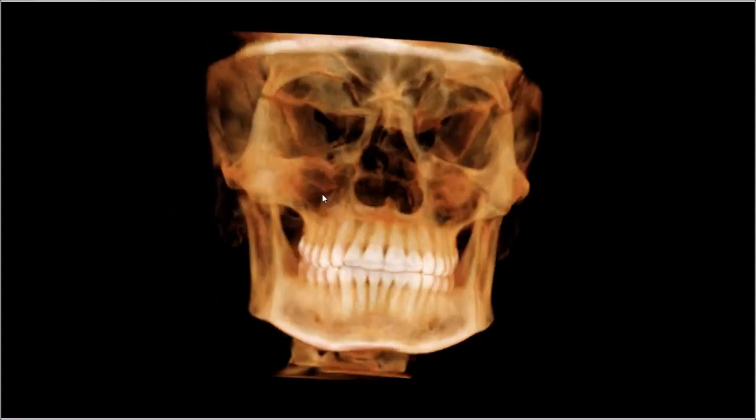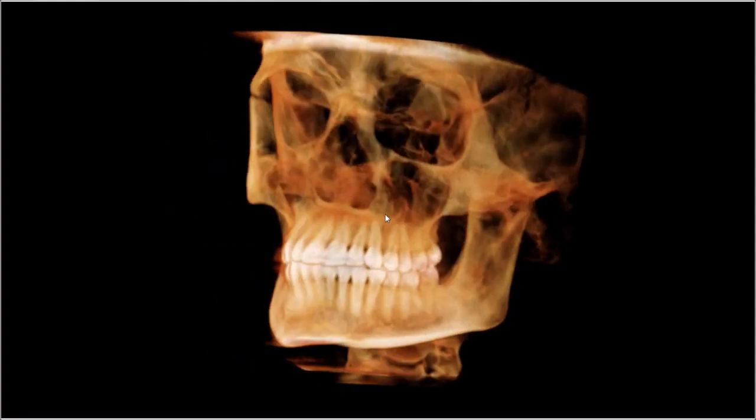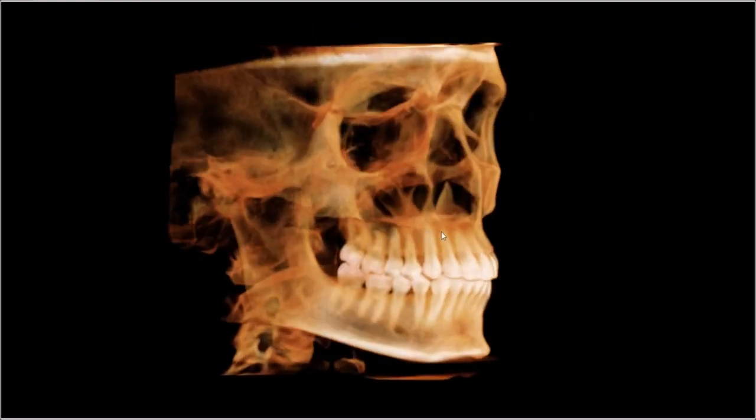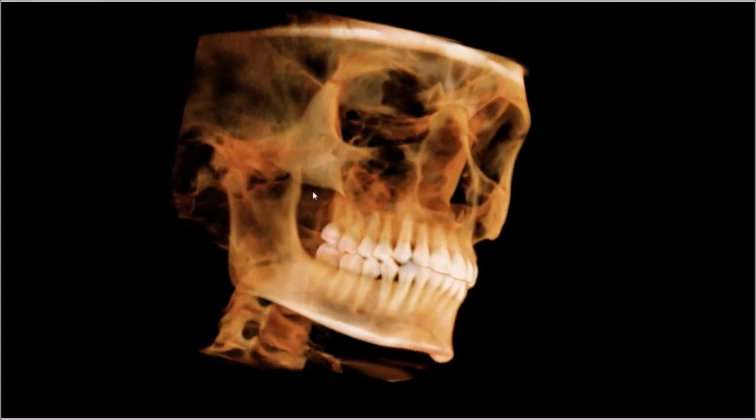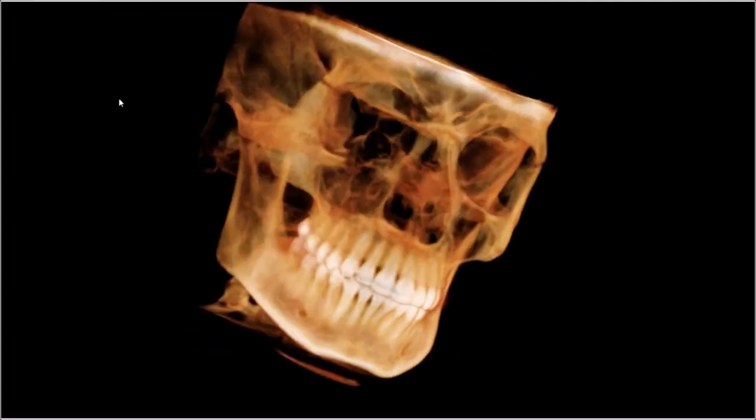I'm going to take you through this case. It's another kind of a typical case, an easy one. This is a good case to show anatomy. You can see this is your typical large field of view for a cone beam CT where you don't see the full skull.